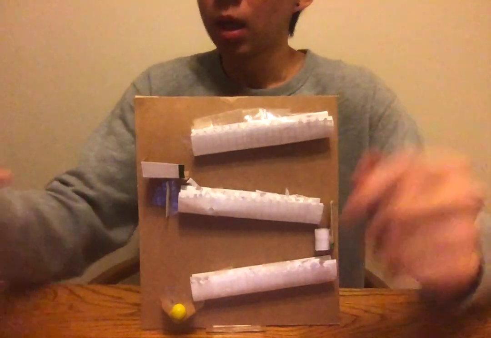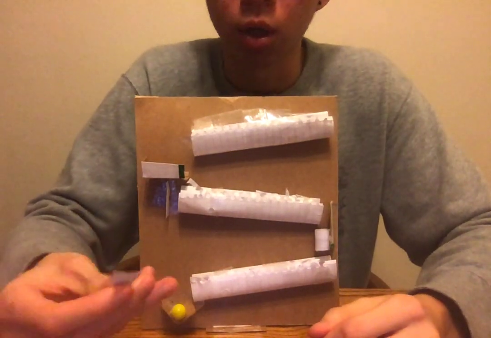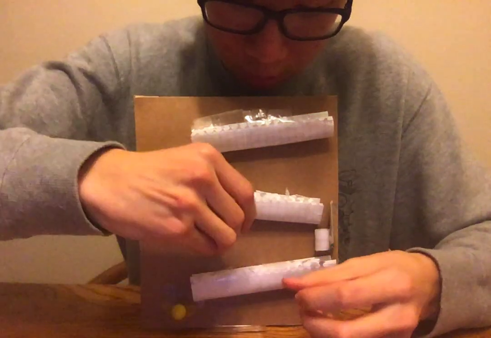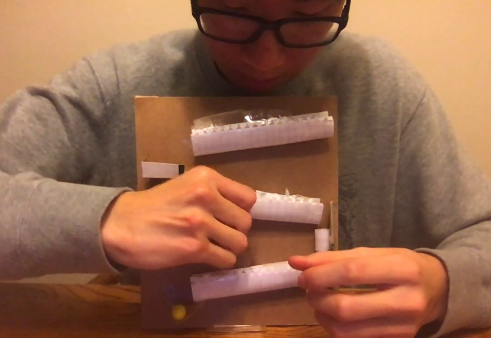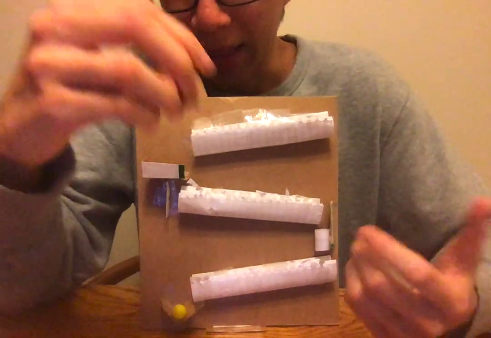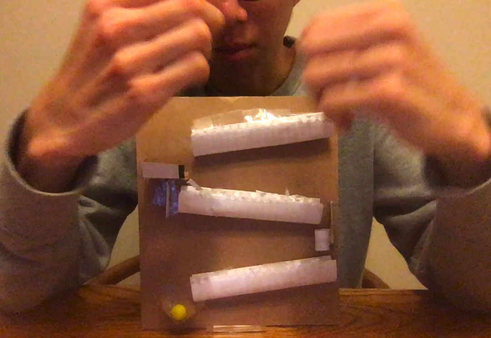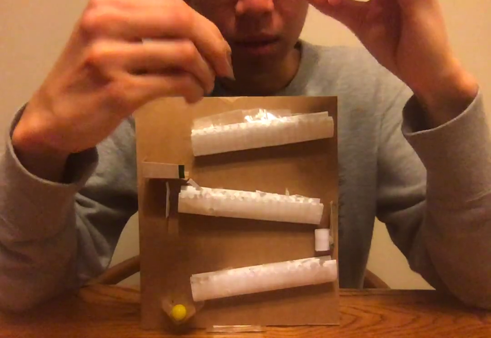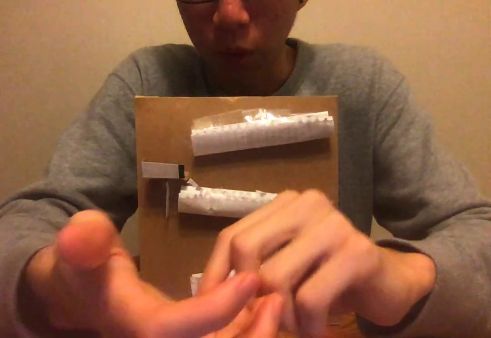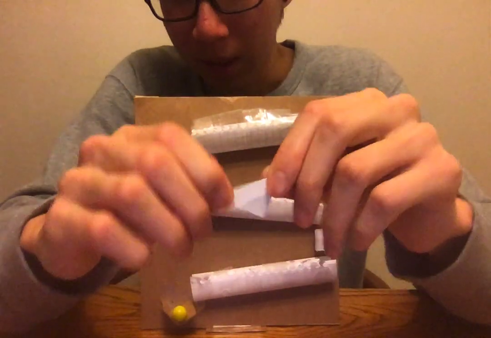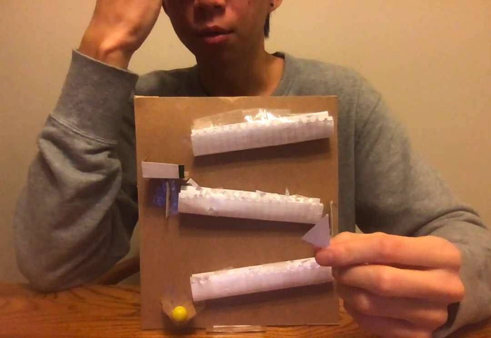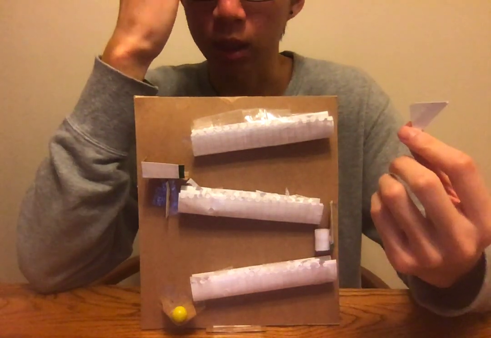A concept I had an idea for was using a triangle. The original plan was to have a triangle placed over here, up top of each one. The idea behind that was to slow down the speed even more and maybe give a little bit more tension to the design. The problem was that because this is cardboard, it didn't give much way for the marble, so the marble just ended up stuck inside the ramp.